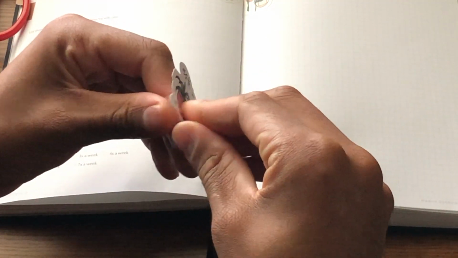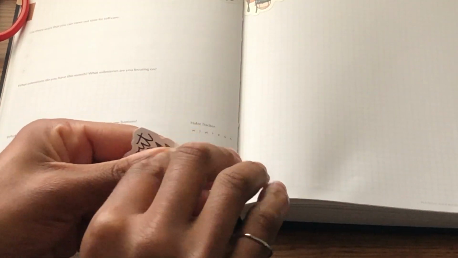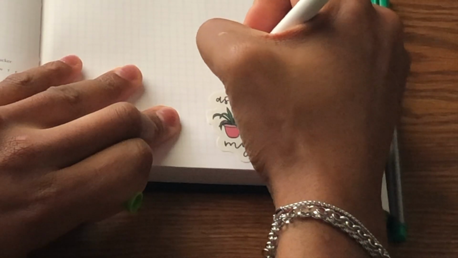I'm going to be using this sticker pack that I ordered off of Amazon. You'll see me struggle with these stickers throughout the entire build today. So that's a thing. But yeah, are you a fan of houseplants?